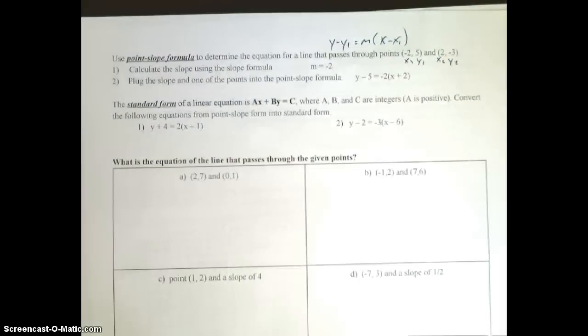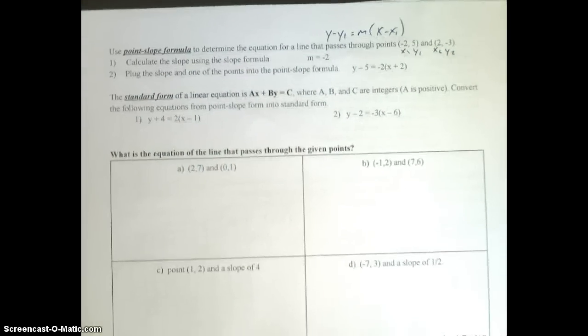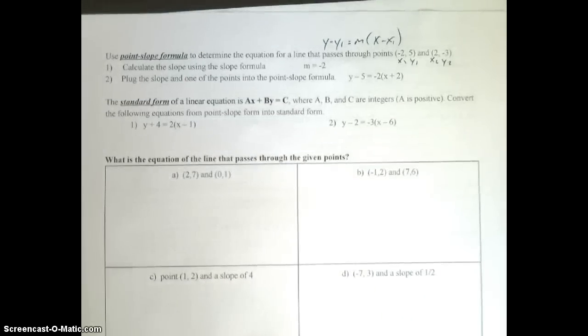Okay, plug it in, and then you plug it back into your formula. Finally, standard form of the linear equation is ax plus by equals c, where a, b, and c are integers. A must be positive. And then you convert the following equations from point slope to standard form.